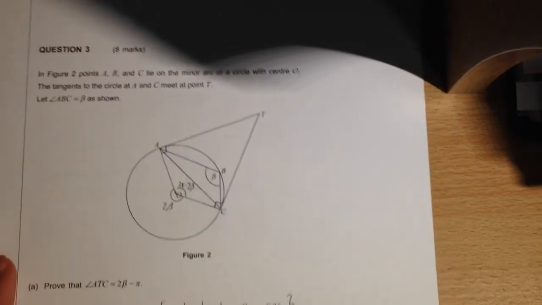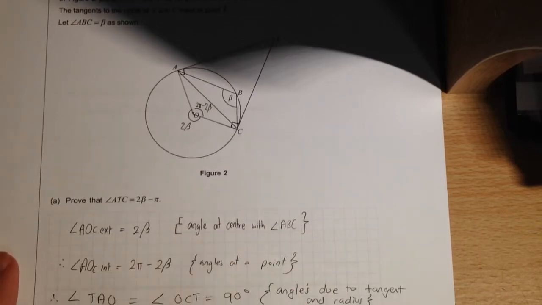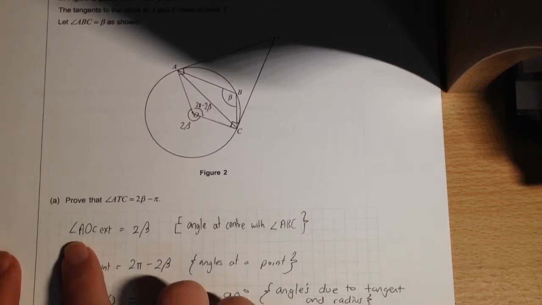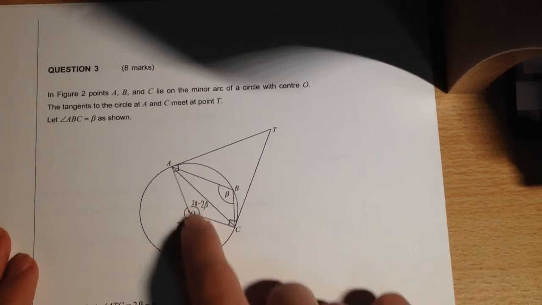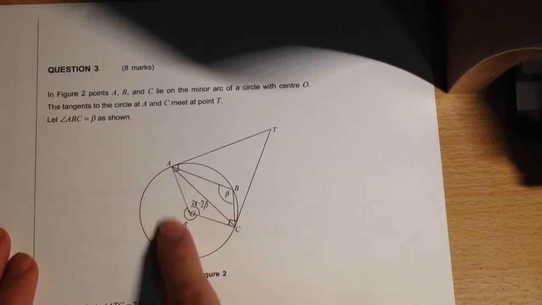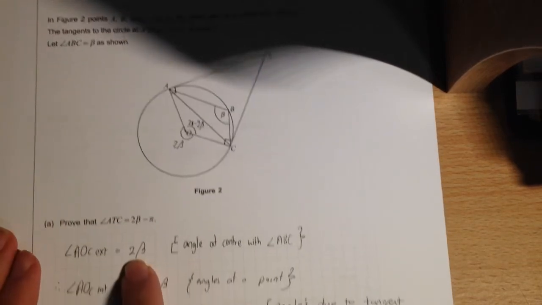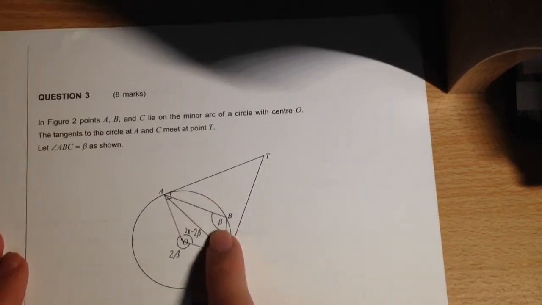So now the first part of this question, which is worth 3 marks, is to prove that angle ATC equals 2 beta take pi. So first off, we can work out the external angle of AOC, so this angle here, the 2 beta of AOC, it's the external one. And we can do this using the angle at the centre rule, because what we're given is this angle beta here, which is ABC.